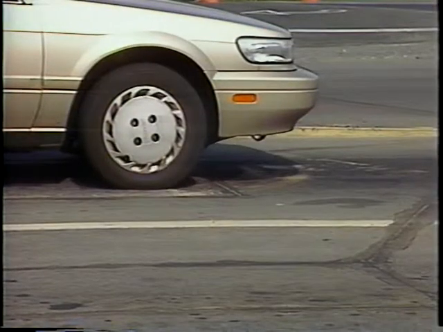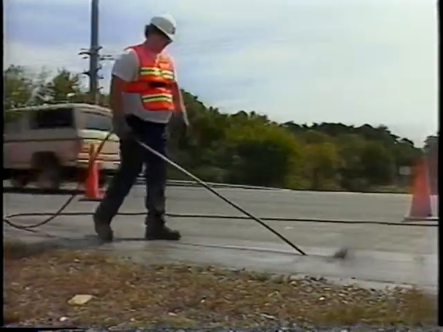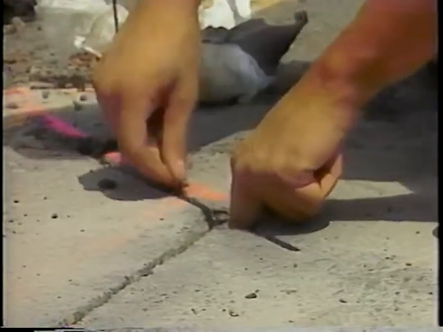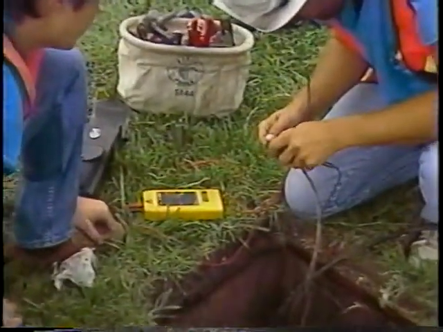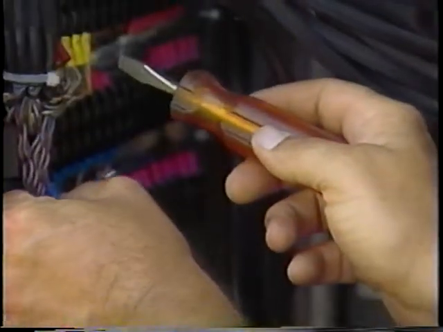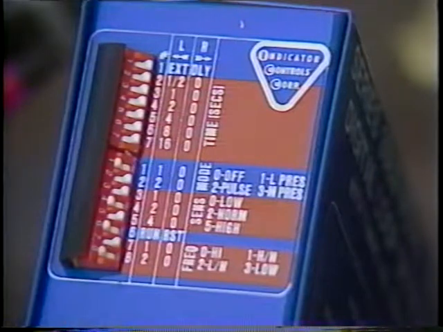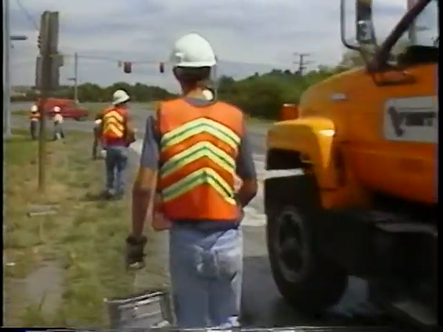Loop detectors are installed in asphalt or concrete pavement by cutting a slot, cleaning and drying the slot, laying in and testing the detector wire, sealing the saw cut, connecting the wire to the lead-in cable and testing it, connecting the cable to the terminal strip in the cabinet, and ensuring that the harness connects the terminal strip to the electronic unit. We will look at each of these steps in detail.